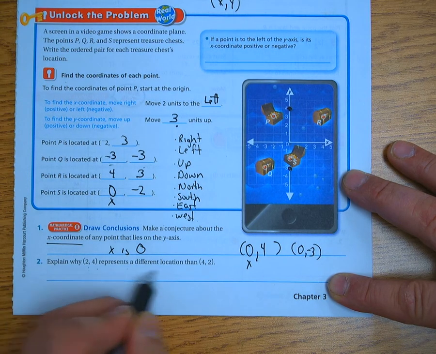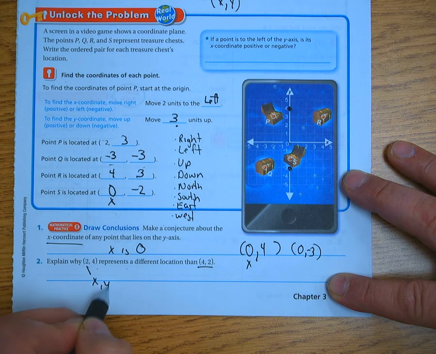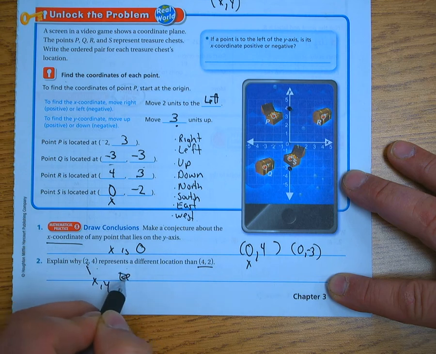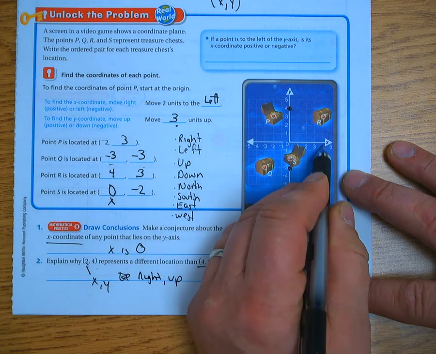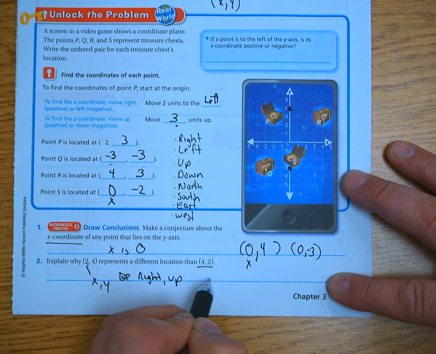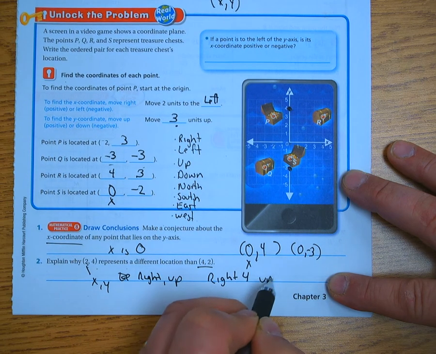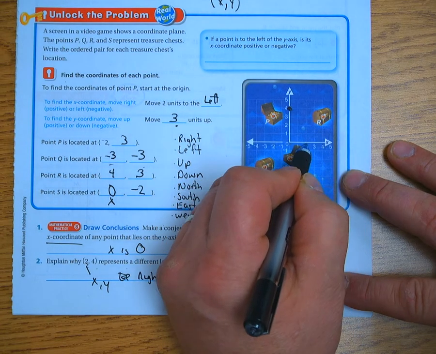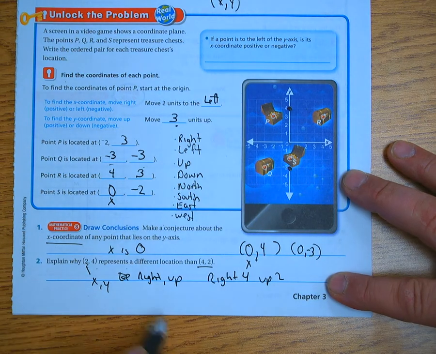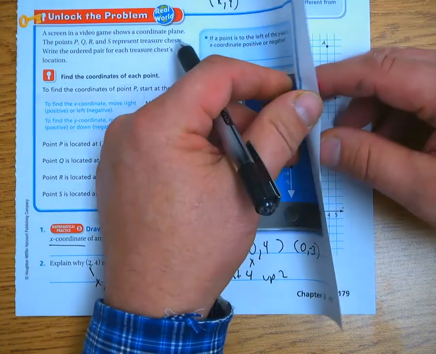Explain why 2, 4 represents a different location than 4, 2. Well, your X's and your Y's matter. This one, you're going to go right 2 and up 4. This one, you're going right 4 and up 2. So you're going all the way over here and up, whereas this one, you're going over and up. So different values for different coordinates. It's like your GPS on your car.